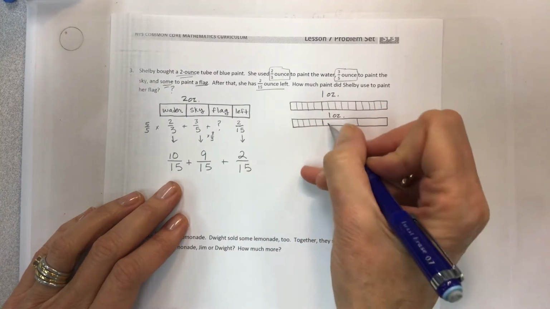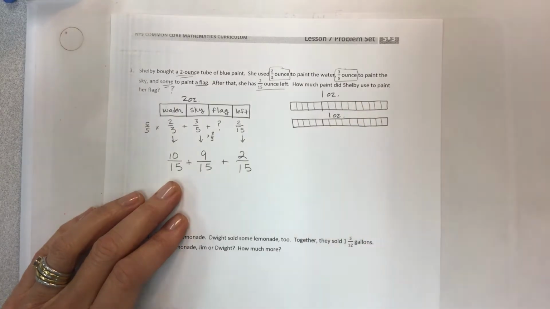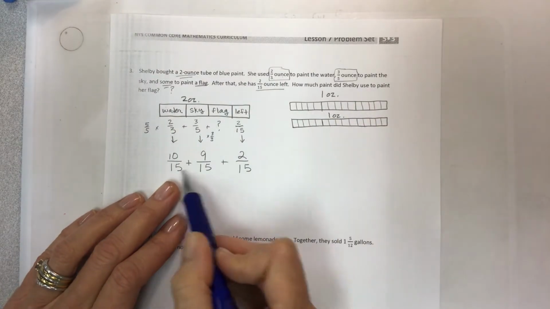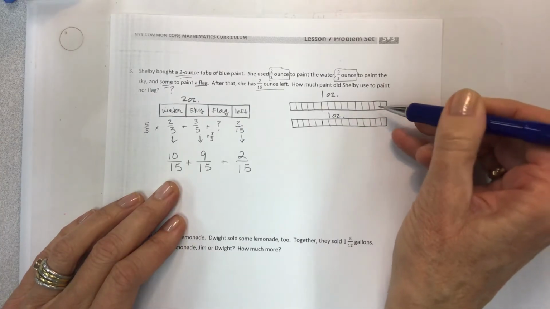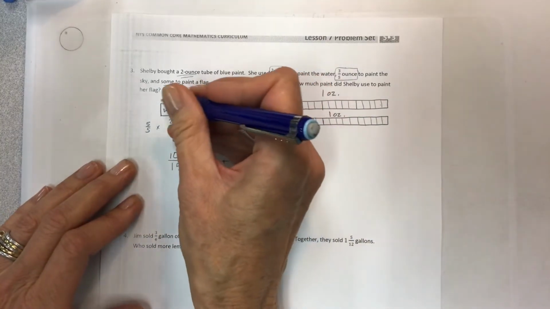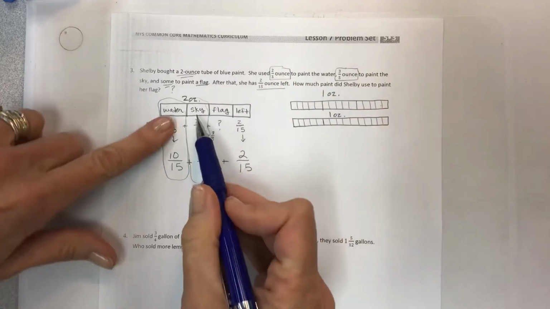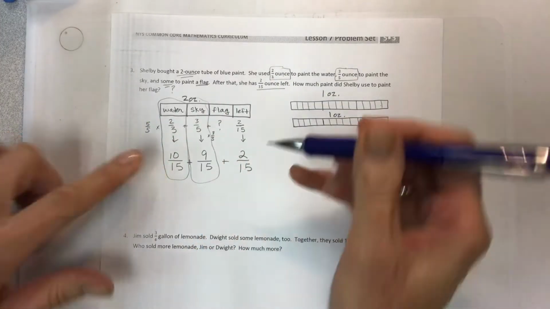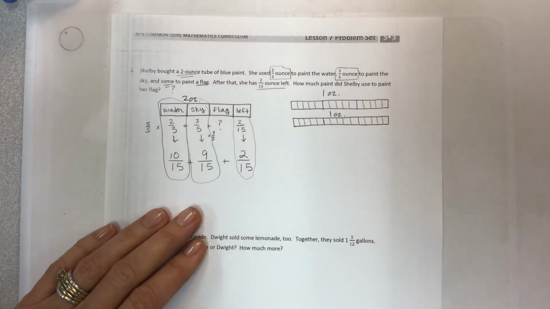Do it again. 1, 2, 3, 4, 5. Now I've got 15ths for each of my 2 ounces, or each ounce that adds up to the 2. Now I can label what each one is, okay? Noticing that you're going to keep everything labeled very clearly so you can see what you're looking for.